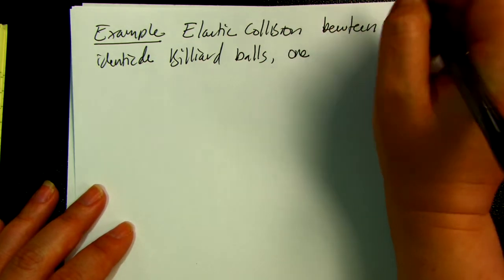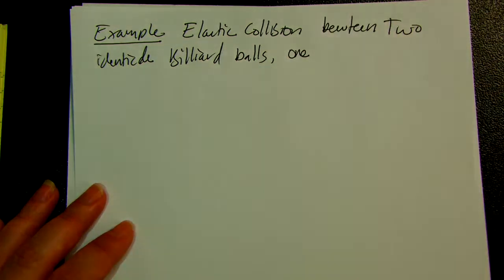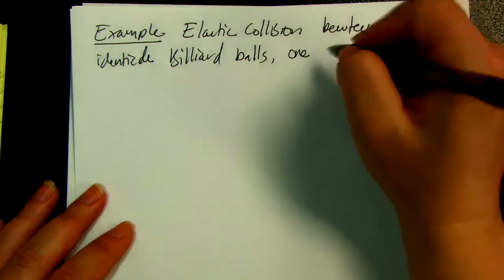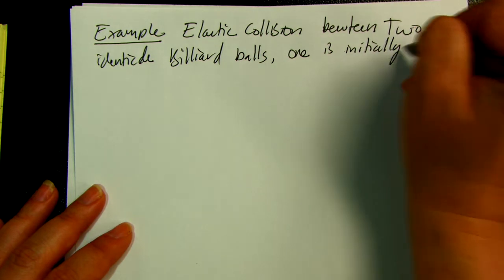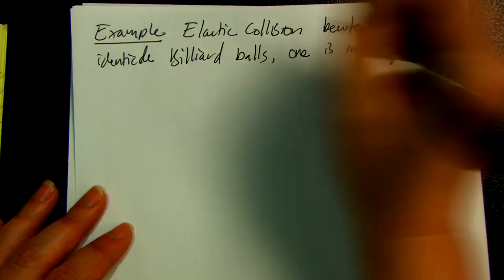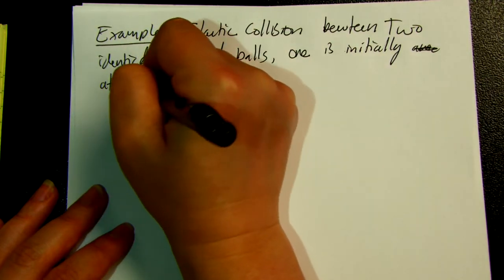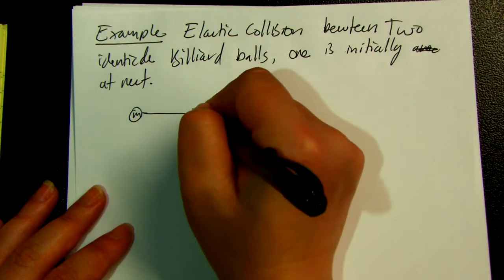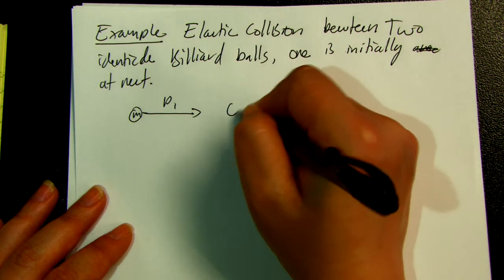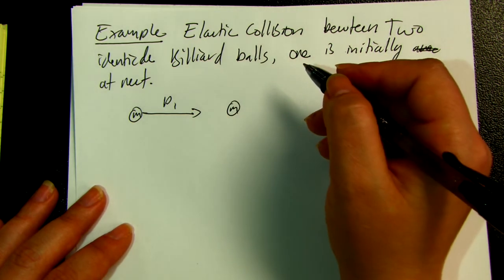So we've got two identical billiard balls. One is initially at rest. So we've got our mass, P1 coming in to strike the other one.